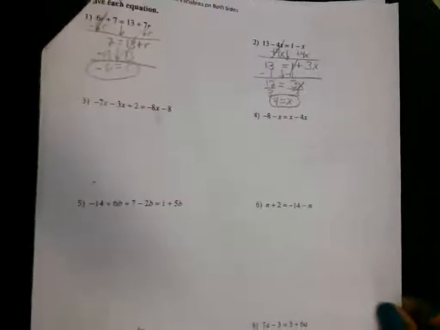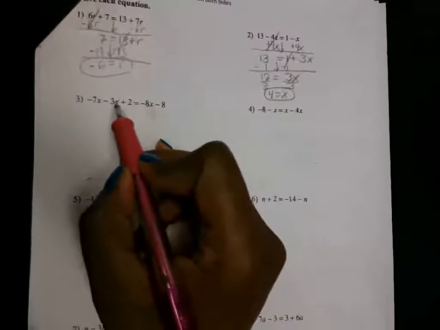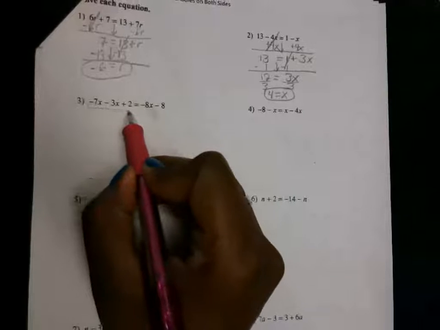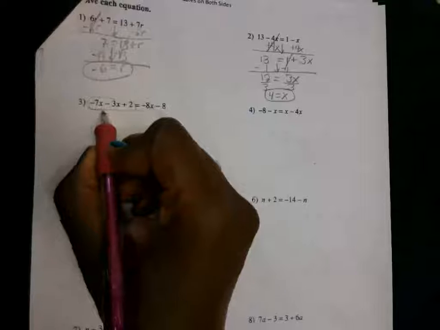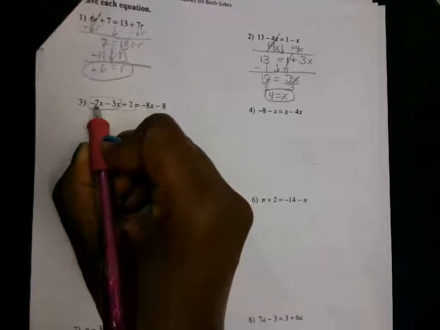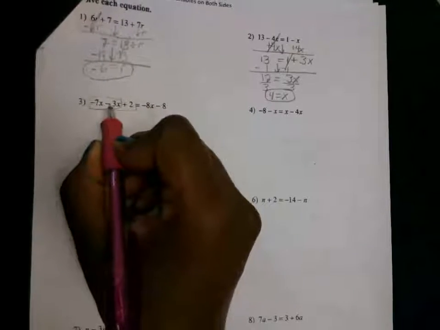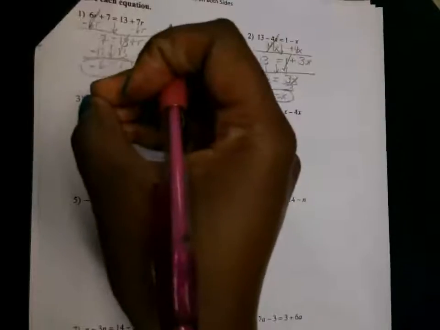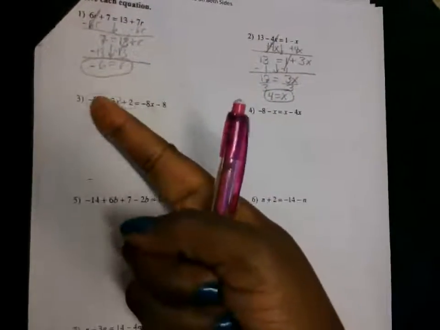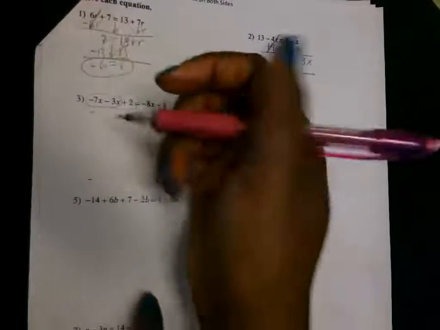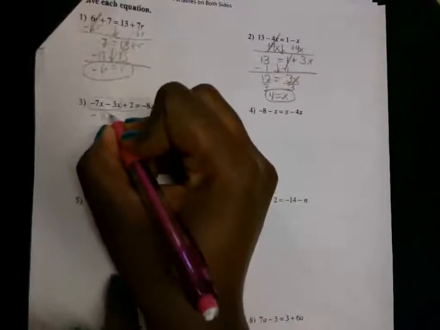Okay, let's do this one. First step, combine like terms. Remember? Okay. Well, distributive property is actually first, but we don't see distributive property. So we're going to combine like terms first here. I'm going to combine these two terms together. Negative 7x minus 3x. When I combine those together, that's going to give me a negative 7, 8, 9, 10. That's negative 10x.